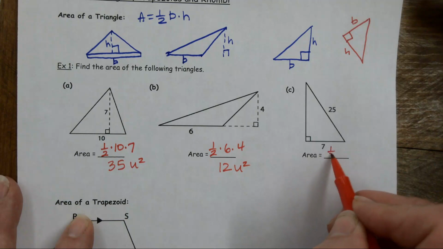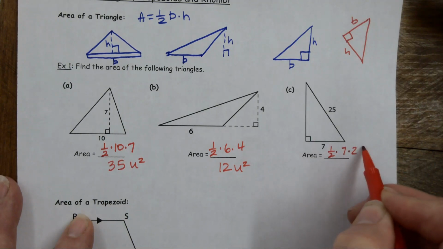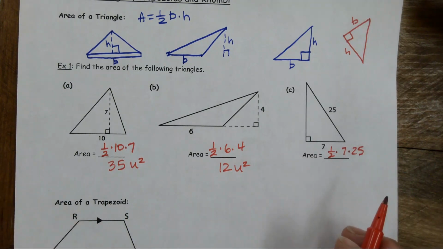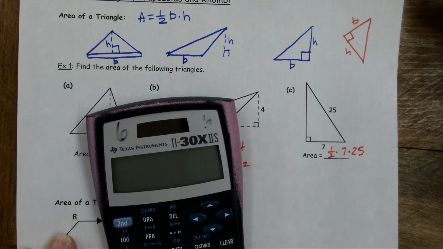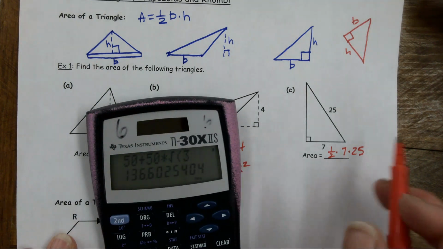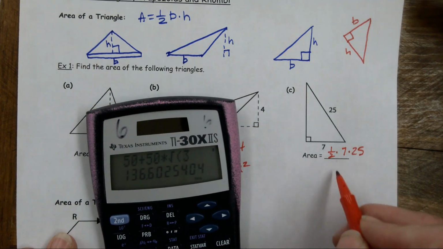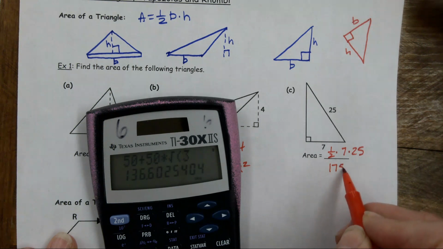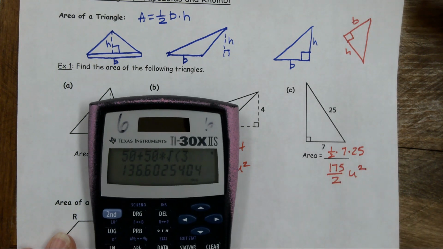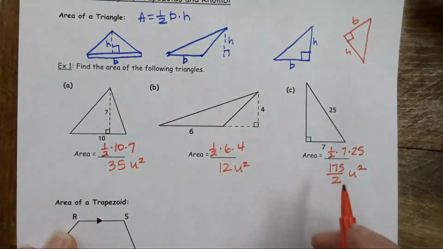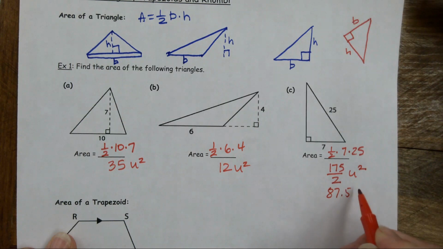One half times 7 times 25. That one's going to come out as a decimal. I would probably write it as 175 over 2 units squared. But you might write it as 87.5 units squared. I'd accept either.